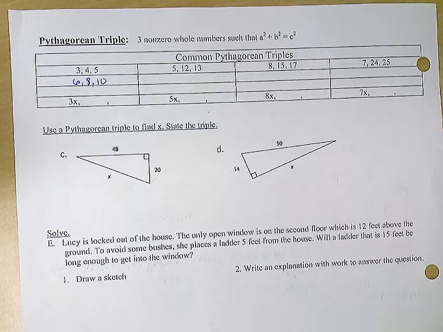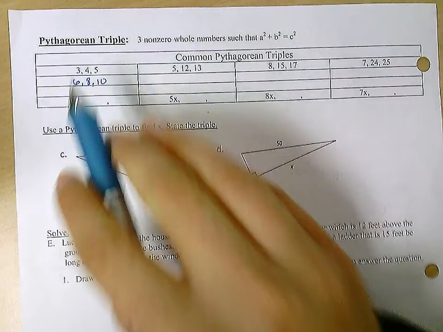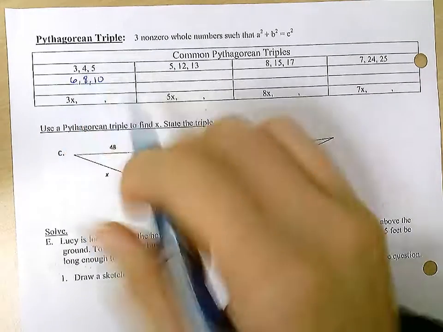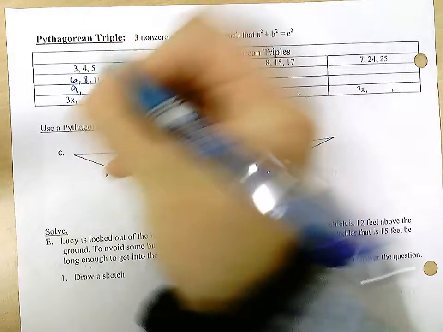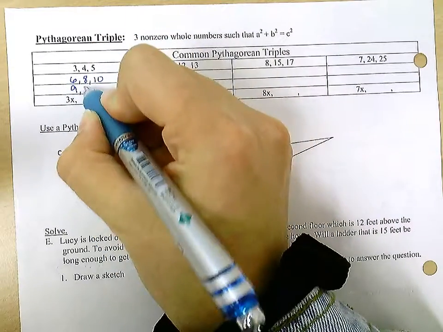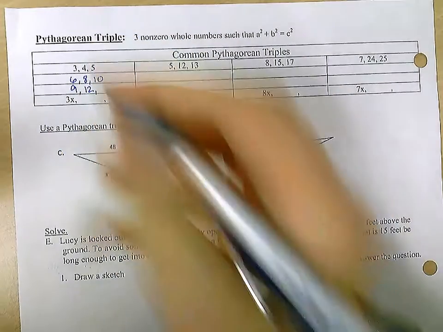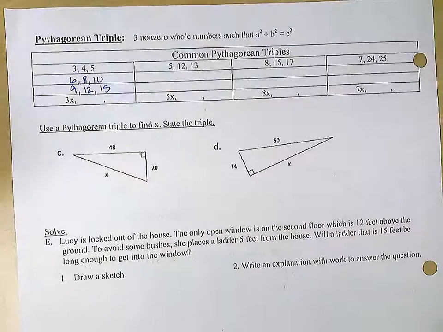I could also multiply 3 into all 3 of those numbers. So if I multiply 3 by 3, I get 9. 4 times 3 is 12. And 5 times 3 is 15. That's also a Pythagorean triple.